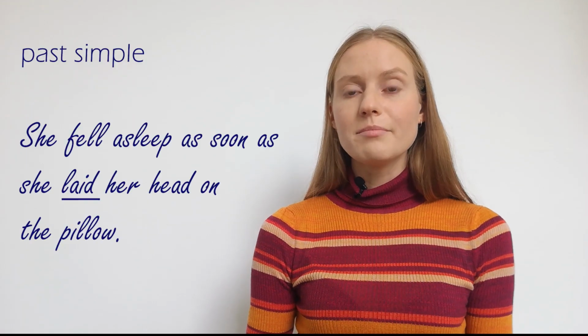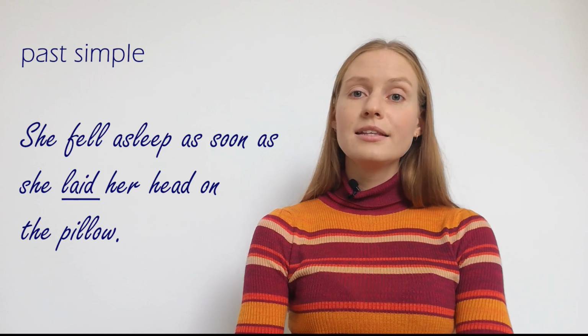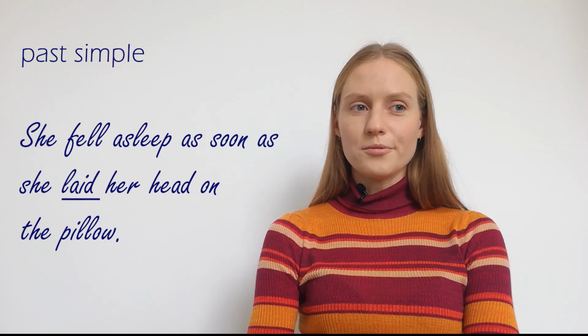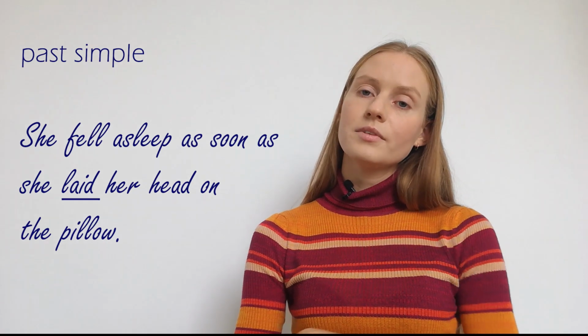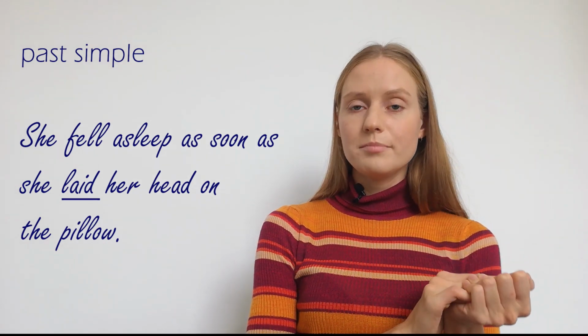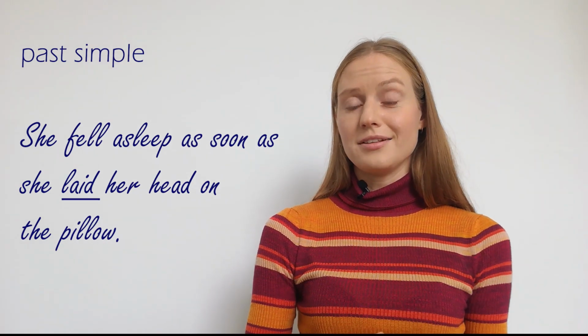If we would try to find an example of how to use the verb in the past tense, I could say, for example, she fell asleep as soon as she laid her head on the pillow. Yeah, as soon as she laid her head, she put her head on the pillow. And at that moment she fell asleep.